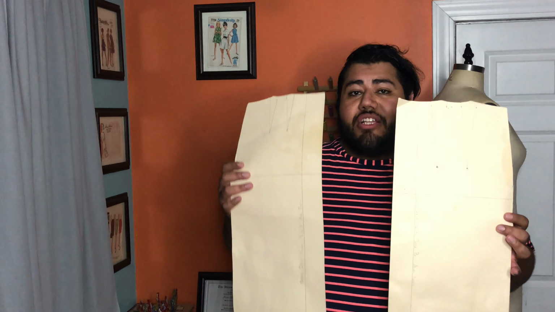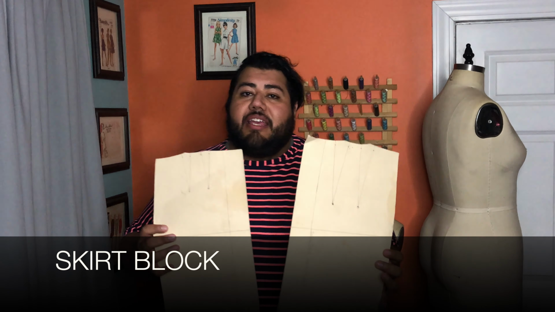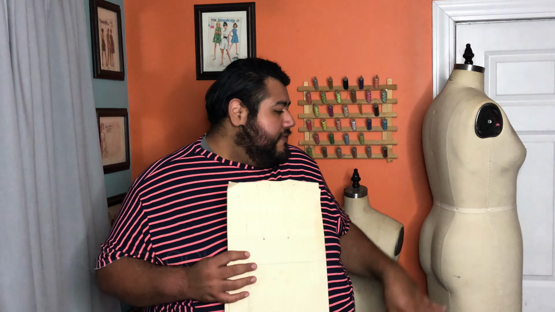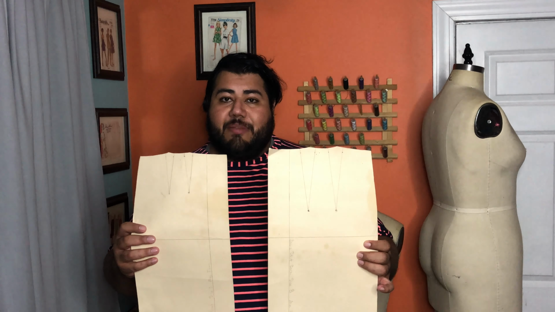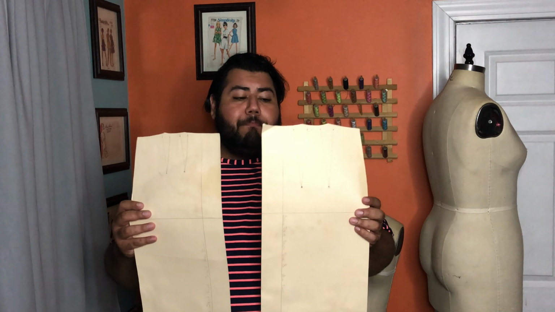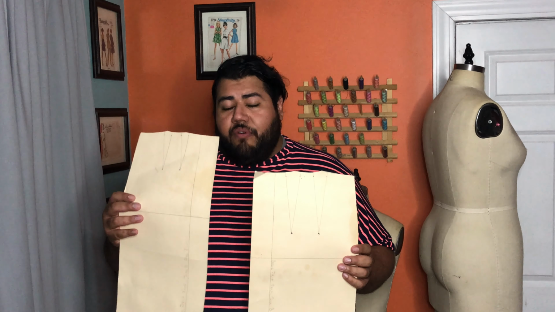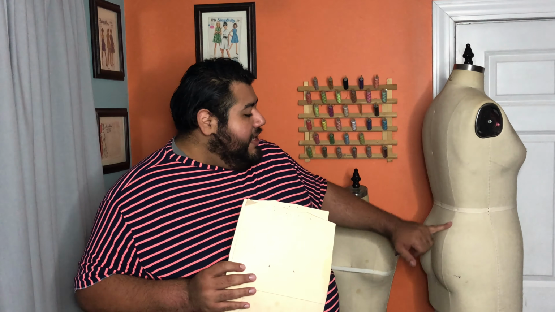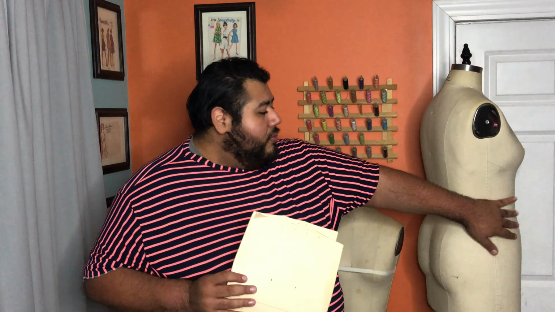Next, we have the skirt block. The skirt block is just what it sounds like. It's for skirts. This one here is the front. This one here is the back. As you can see, the darts on the waistline in the back are a lot bigger and deeper than they are on the front. That's because, like we said in my last video, it accommodates the butt, where in the front, it's usually a lot flatter.